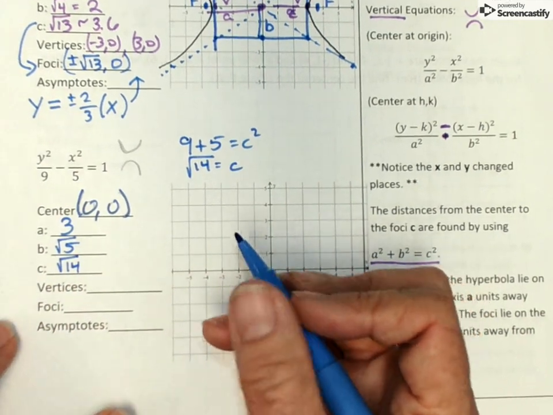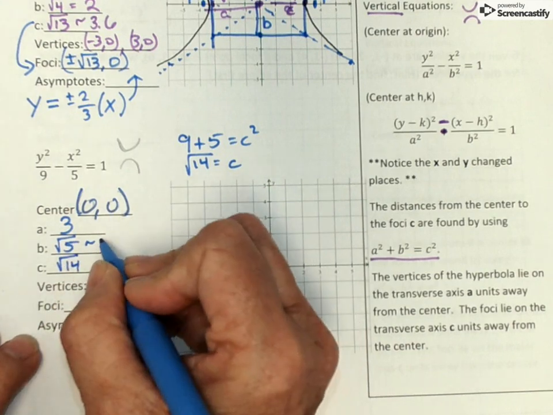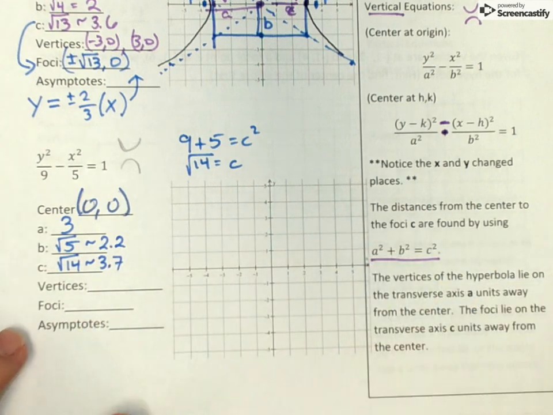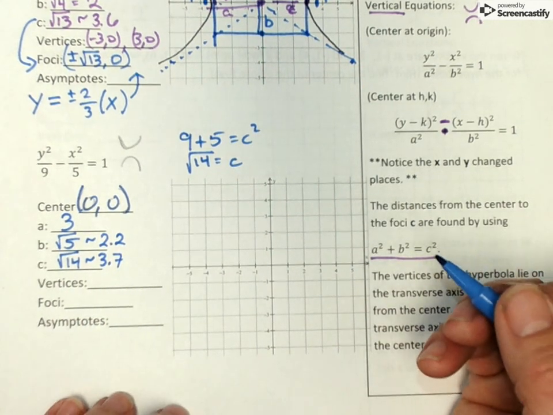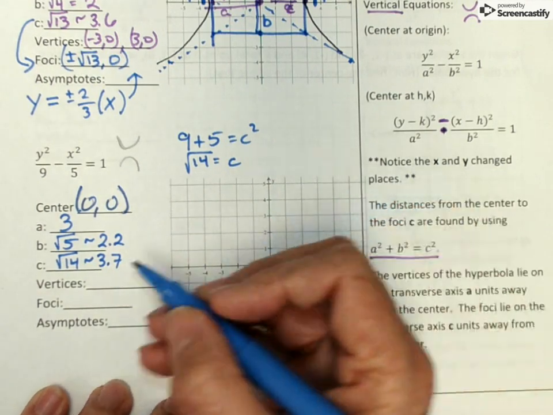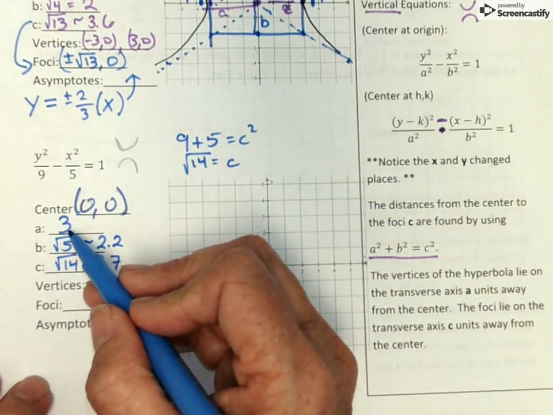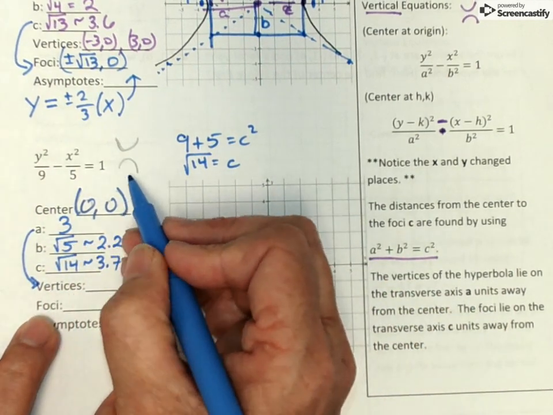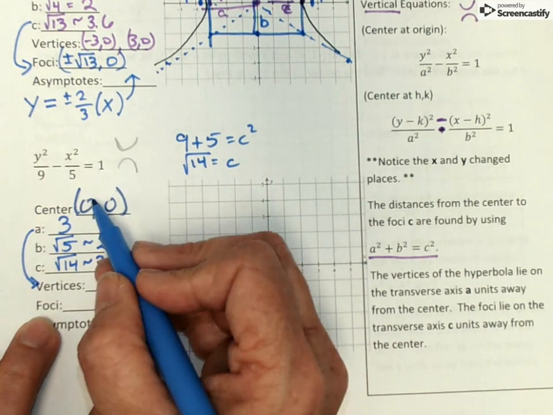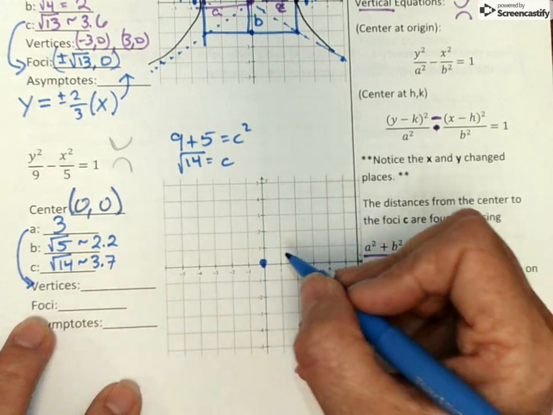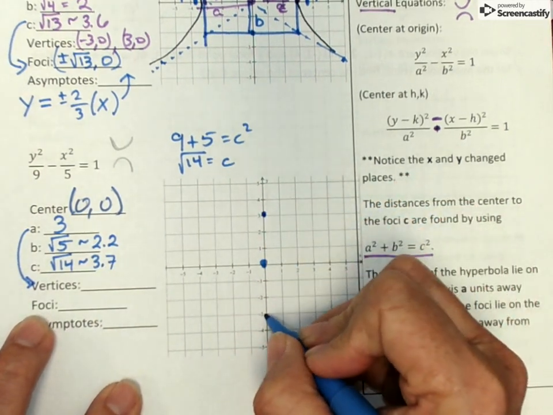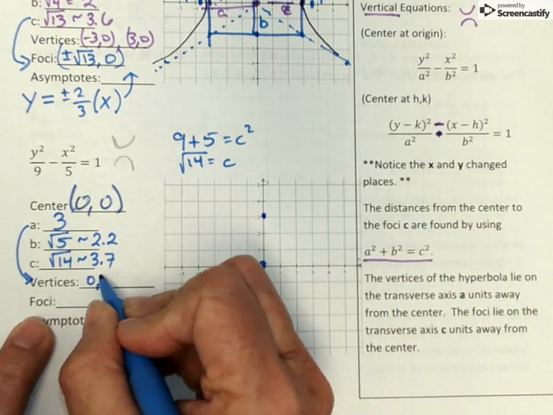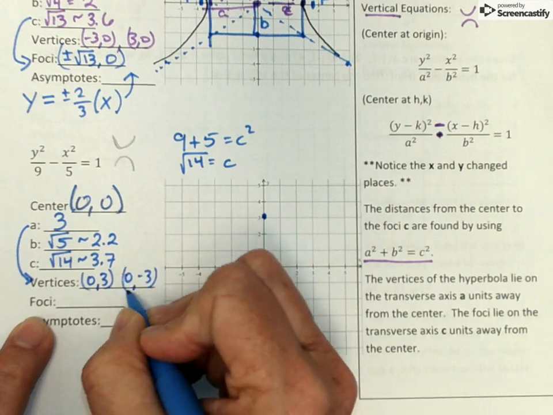And if I need a value so I can plot it, which is helpful, the square root of 5 is approximately 2.2. The square root of 14 is approximately 3.7. So let's go ahead and plot what we know. Our center is at 0, 0. A helps me find the distance to the vertex. Because it's opening up and down, it is a vertical hyperbola, so I need to go up and down a units. I'm going to go up 3 units and down 3 units from the center. So the coordinates here are 0, 3, and 0, negative 3.